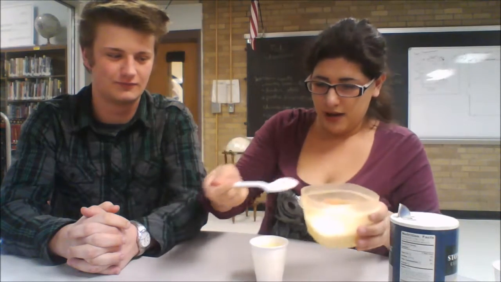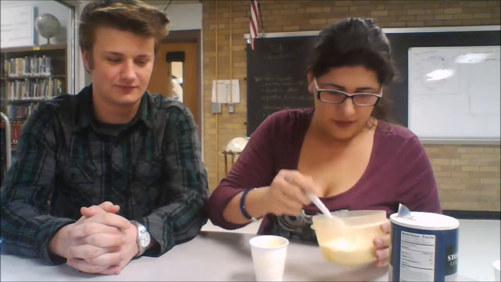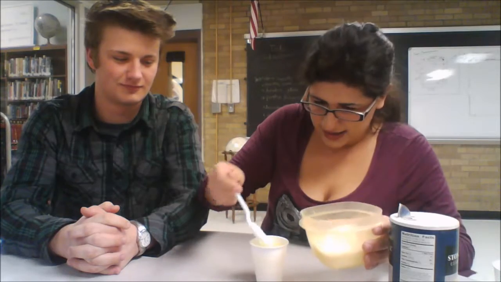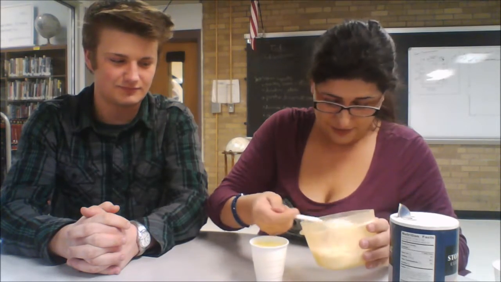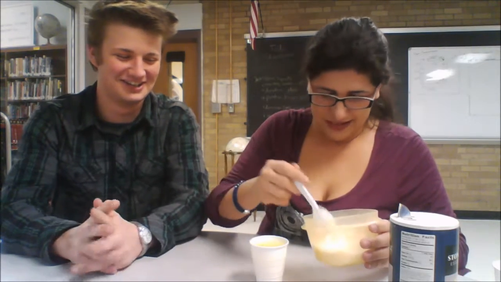A little rough. Okay, so in order to offset the tart taste, we are going to add more sugar. Okay, we are going to keep adding sugar until the tart taste is a little less tart. Okay. So how does that taste, Reese? Don't spill.